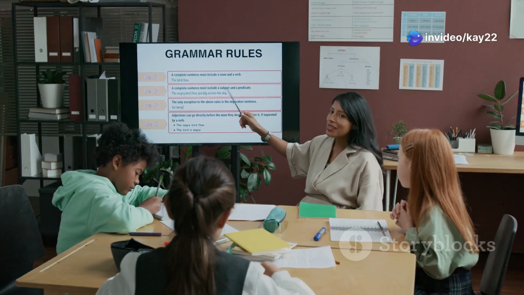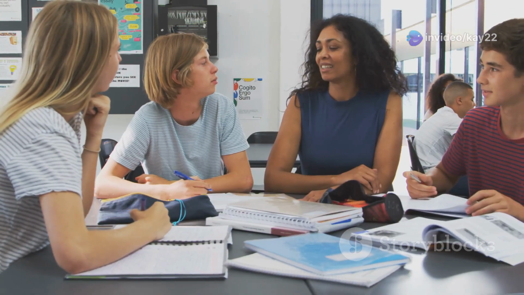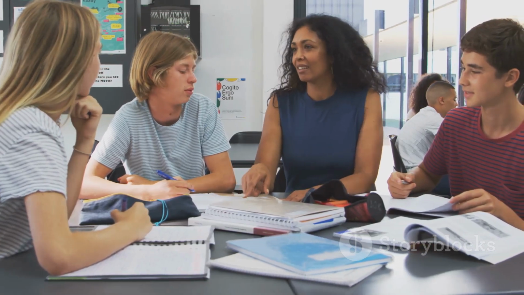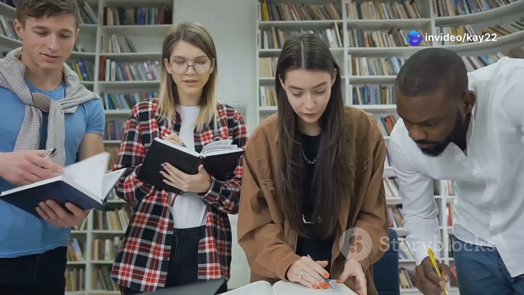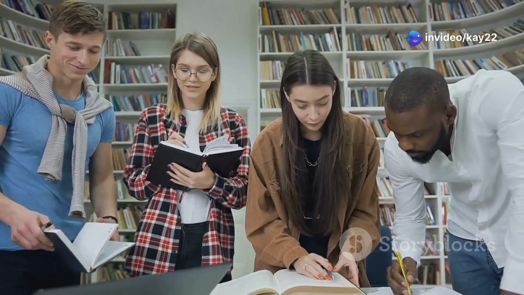Now, reciprocal pronouns. These show mutual action or relationship between two or more people or things. The two main reciprocal pronouns are each other and one another. Examples. The two friends hugged each other. The students helped one another with their assignments.